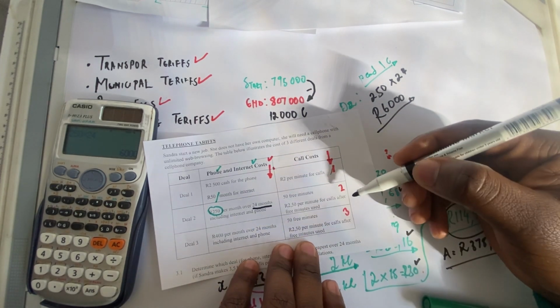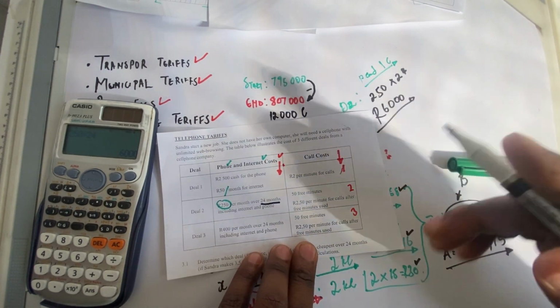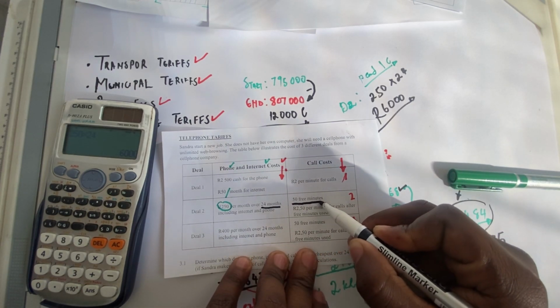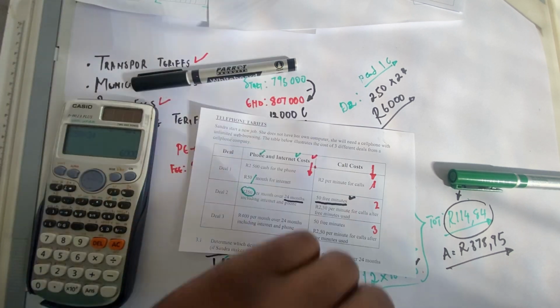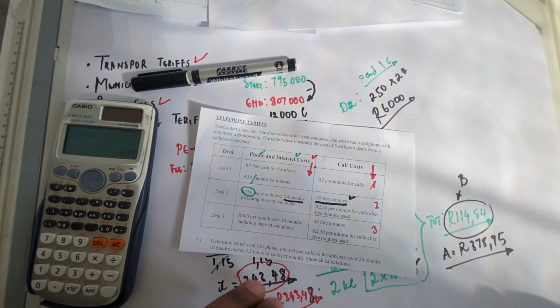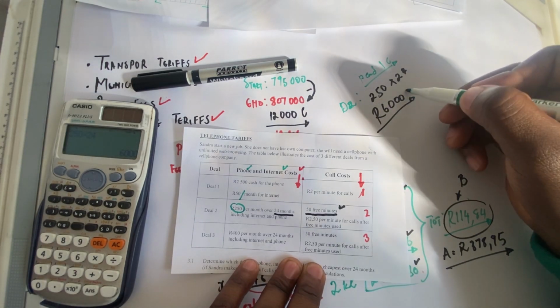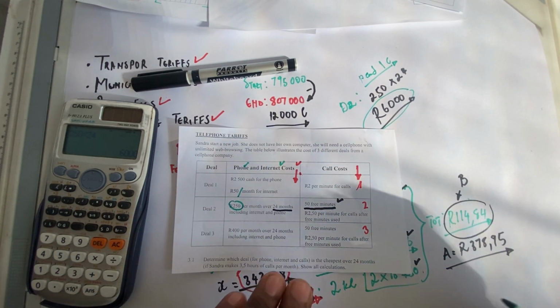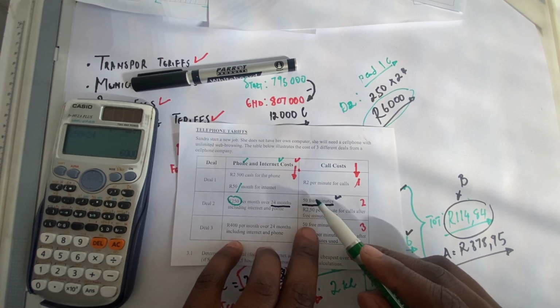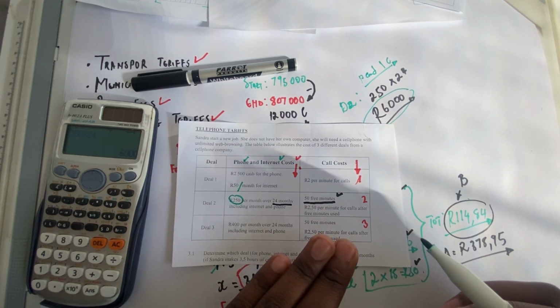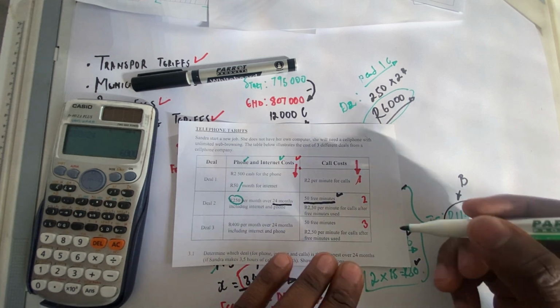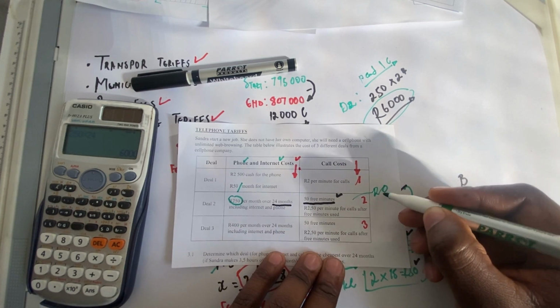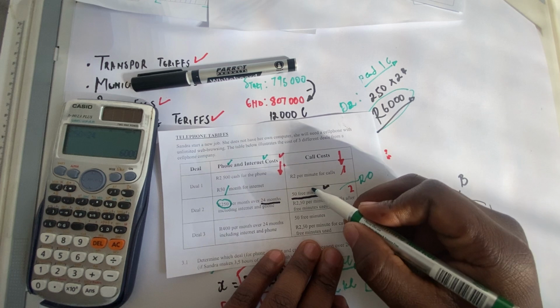And then on the call cost, she's been given the first 50 minutes for free. Meaning if Sandra for the month uses 50 minutes, that means for that month, when it comes to calls, she will be billed how much? 0 rand. She will not pay anything. Because why? She is ranging inside what they give her for free.